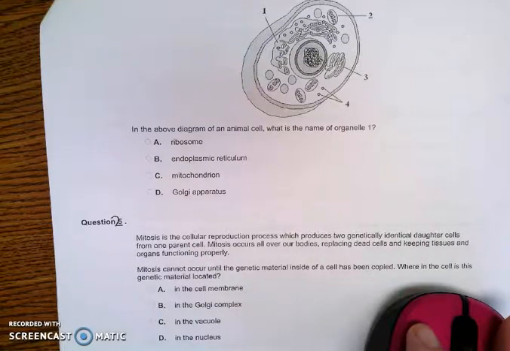Question 25. D. The cell's nucleus acts as the control center of the cell, directing the cell's growth and development. It houses the genetic material of the cell, and this material must be duplicated before mitosis, one form of cell reproduction, can occur.